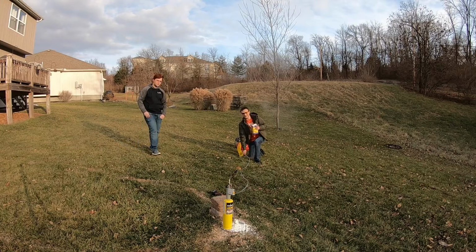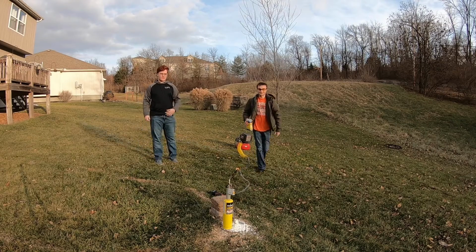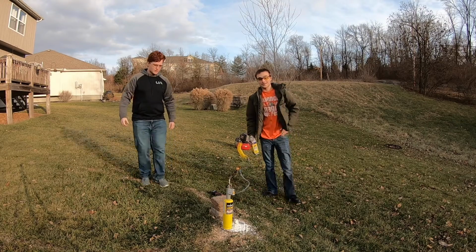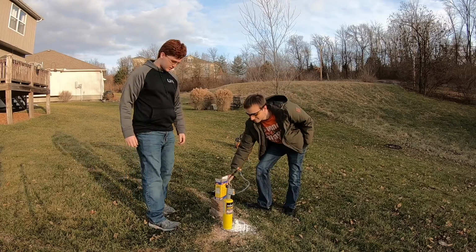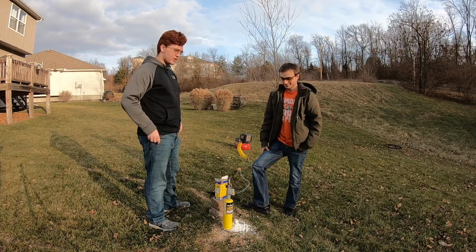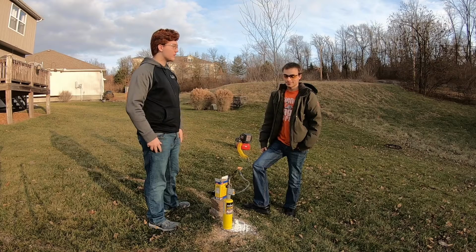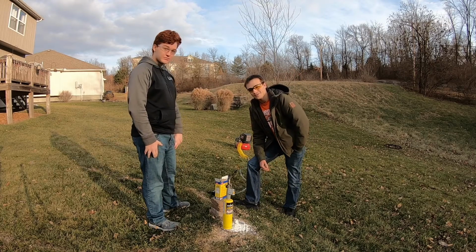And the wind is blowing in our direction this time. Alright. These are a lot easier to see at night or when it's dark. Don't worry, we already recorded some shots for night.